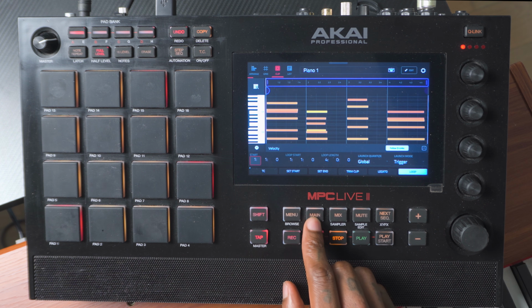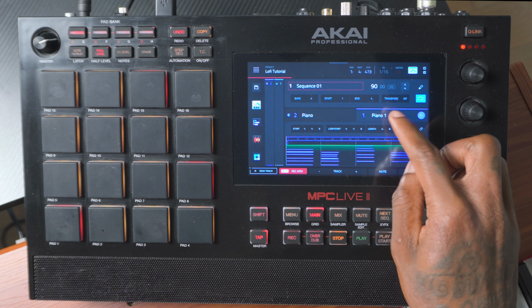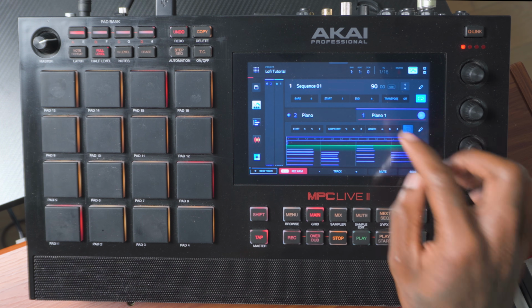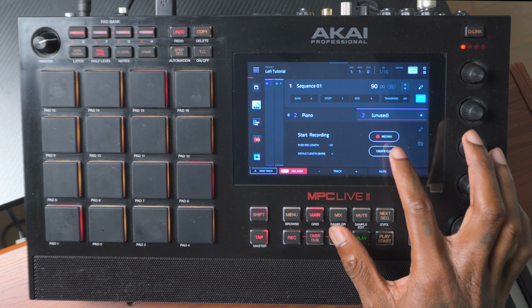Then we can get back to the main screen, and you can see that it's been named Piano 1. I can go to the right of it and create another clip under it.